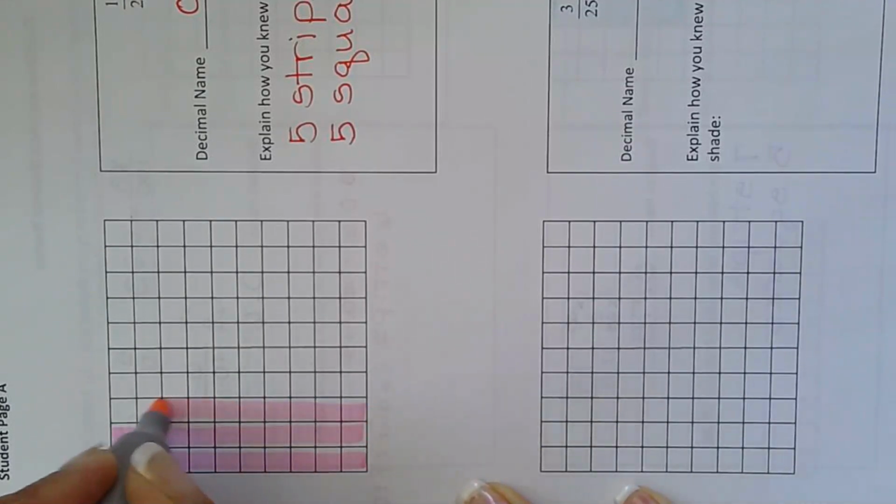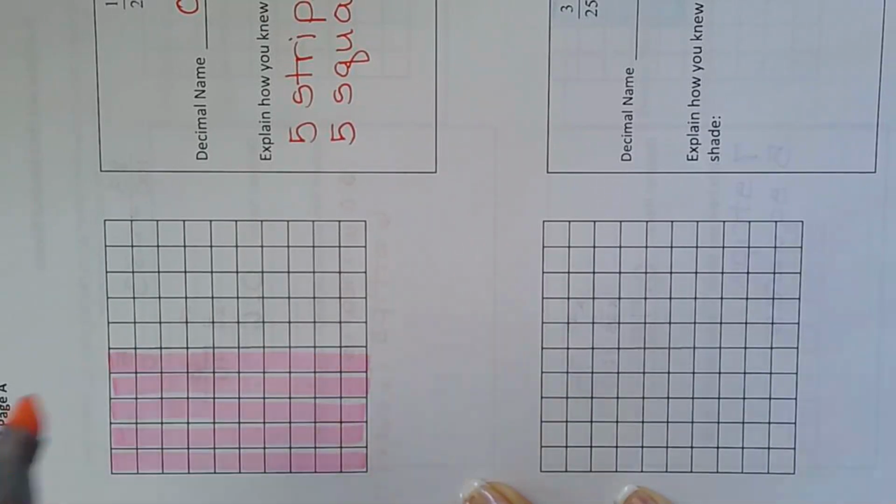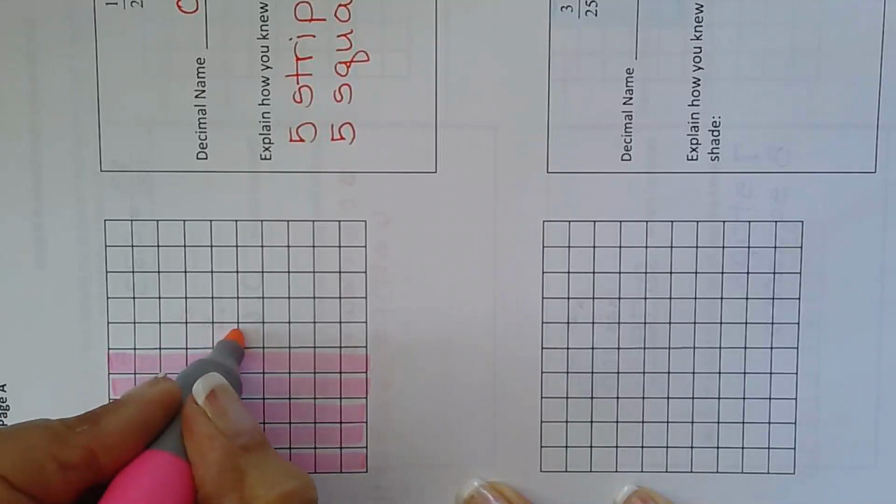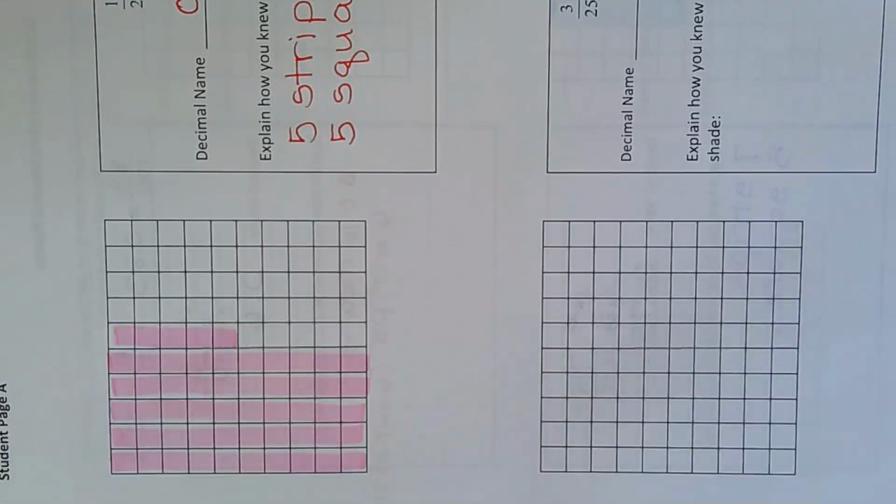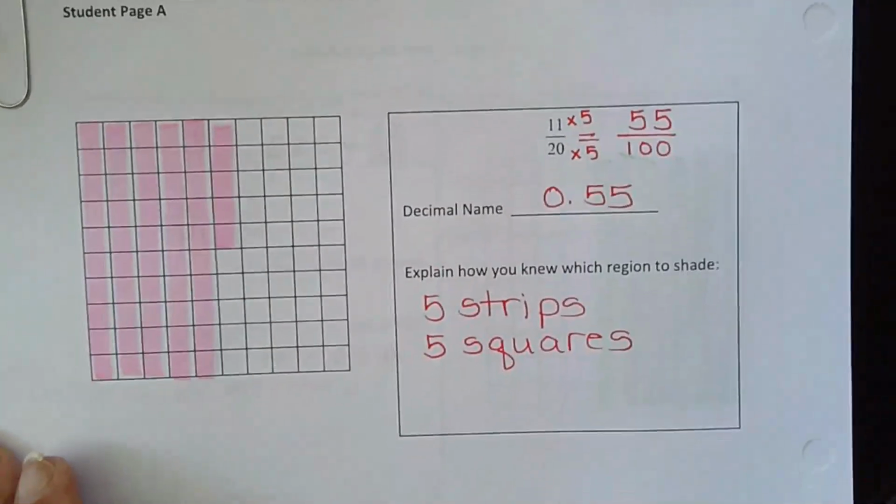So 5 strips. 1, 2, 3, 4, 5, and then 5 squares. 1, 2, 3, 4, 5. There we have it. So everybody do okay on that one?